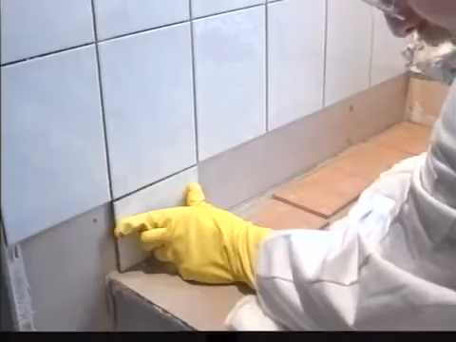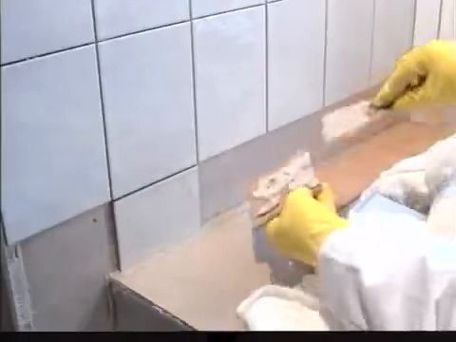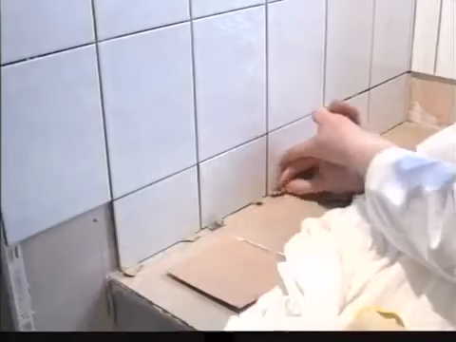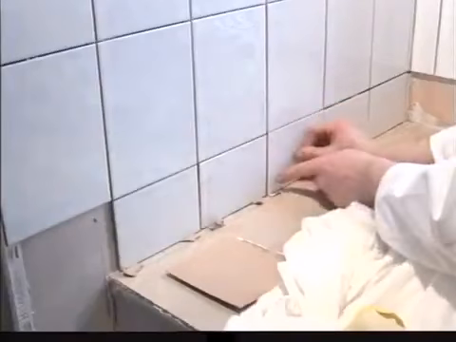Space with cardboard or spacers to obtain the correct spacing with the tile above. Continue the same process around the bath.